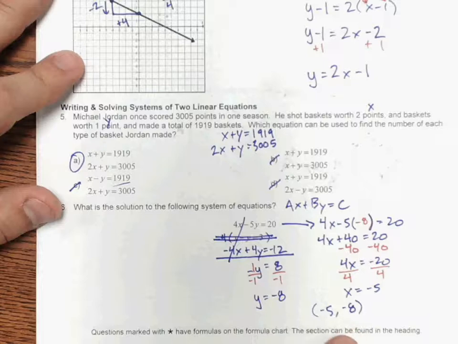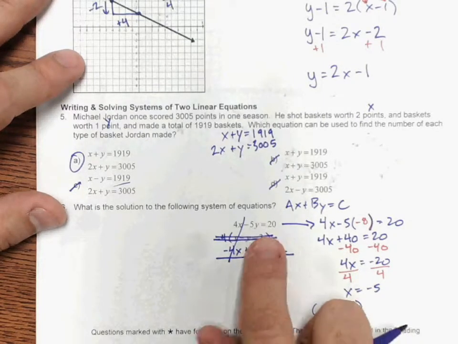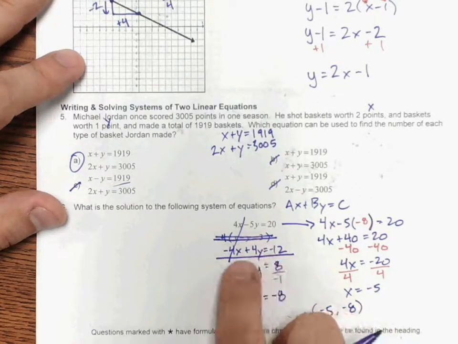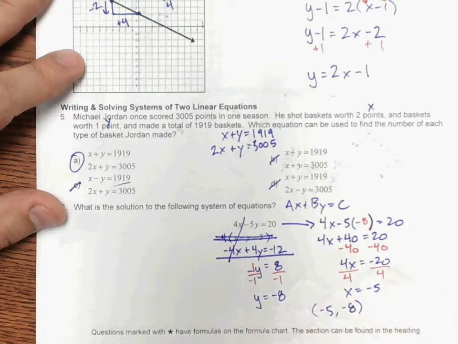Now, one way that you can check this answer is by plugging these numbers back into the original equations to make sure that they both are true. I'm not going to do that step, but you can do that to check your answers. We'll take a break and go on to page 2, or page 3.